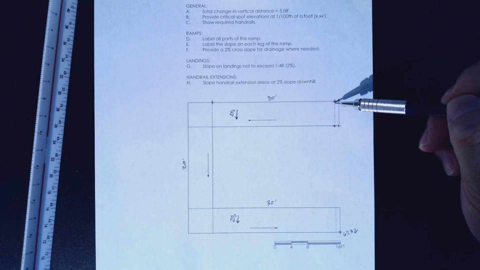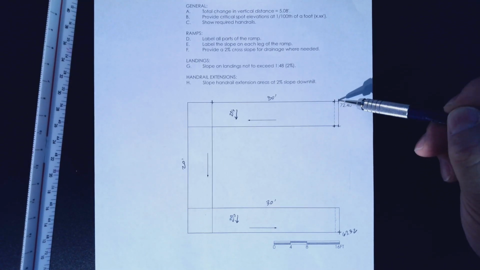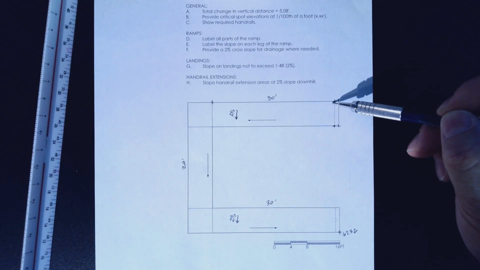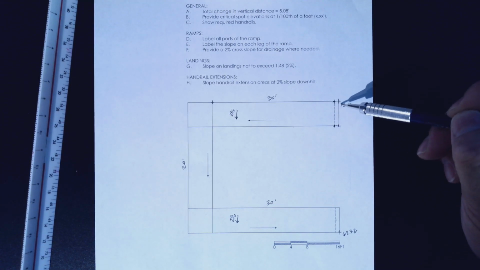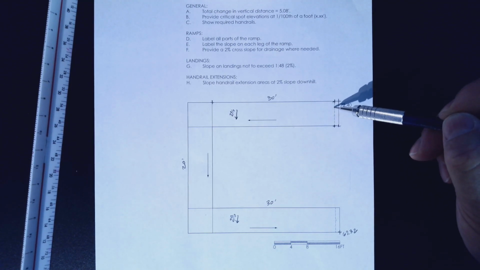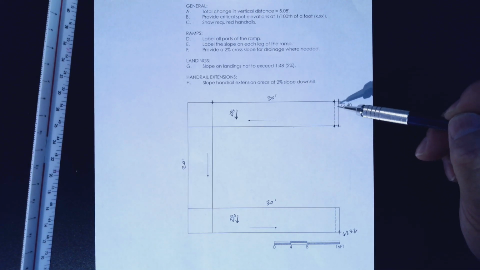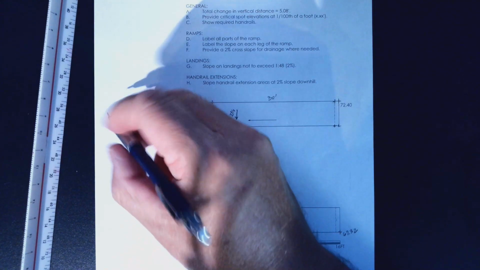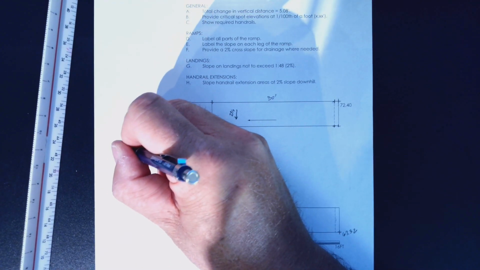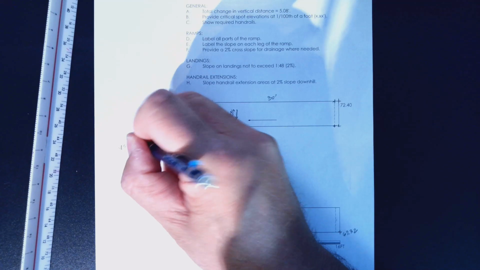Locate the corners here, here, and here, because we know that this slopes downhill at 2%, and the distance is 1 foot. We don't know what the vertical is, but we do know the horizontal is a foot, and we know that the slope is 2%. So vertical equals horizontal times slope.